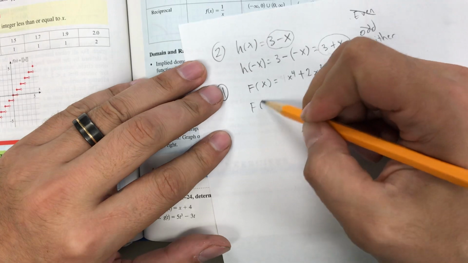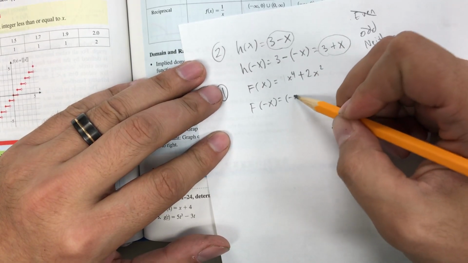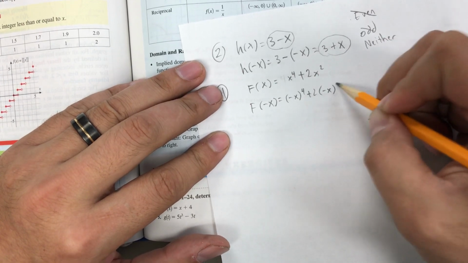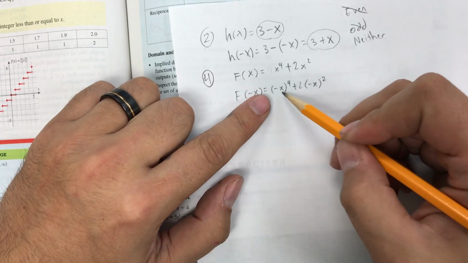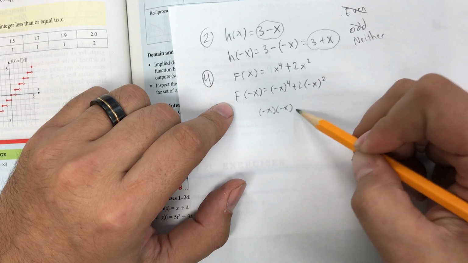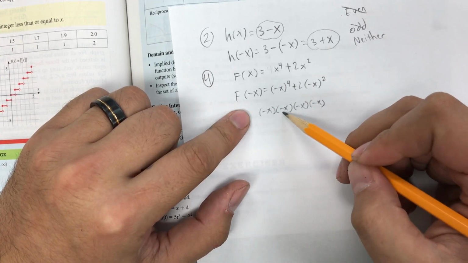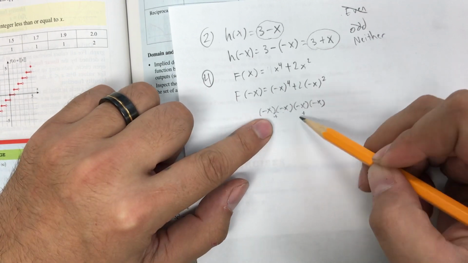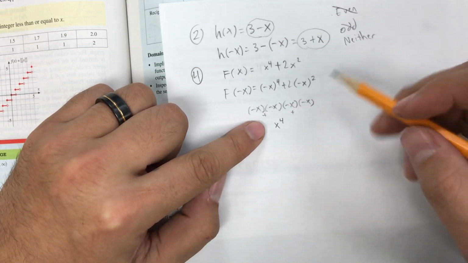We take the function, we plug in negative x for every x value. So we get negative x to the 4th plus 2 times negative x to the 2nd power. Now, since we're raising this to the 4th, this negative x becomes negative x times negative x times negative x times negative x. And a negative times a negative is a positive, and a negative times a negative is a positive, and then positive times a positive is a positive. So this turns it back into x to the 4th.